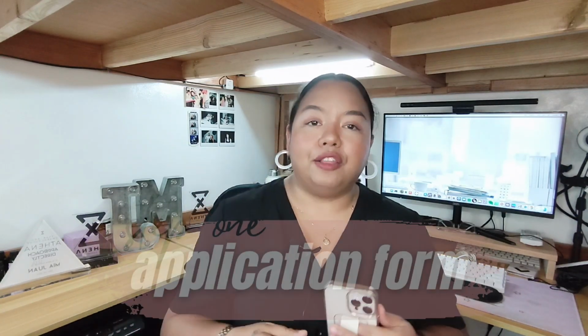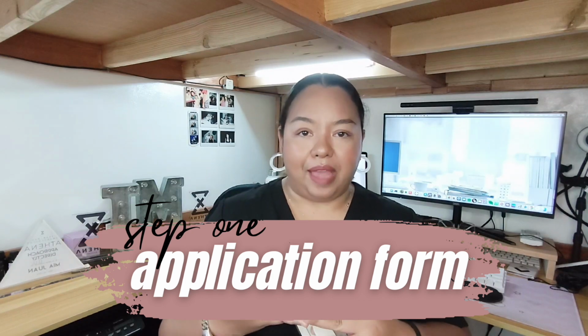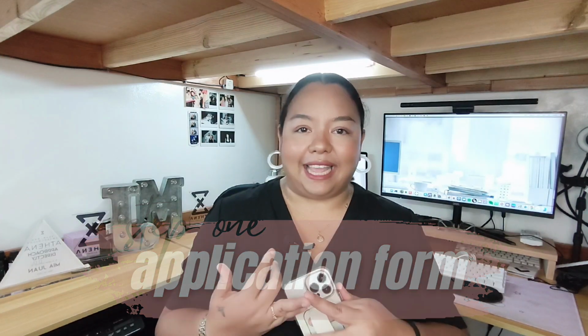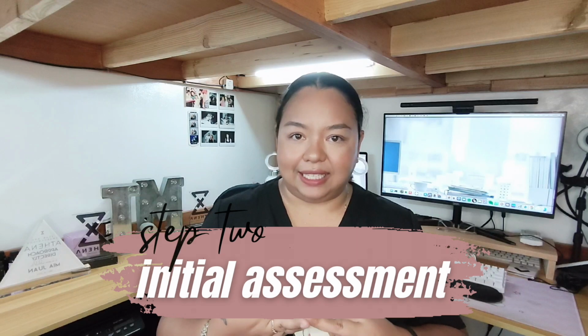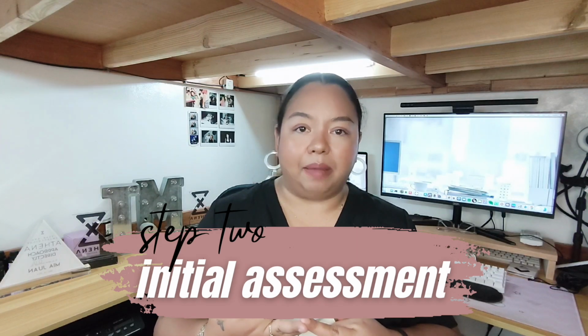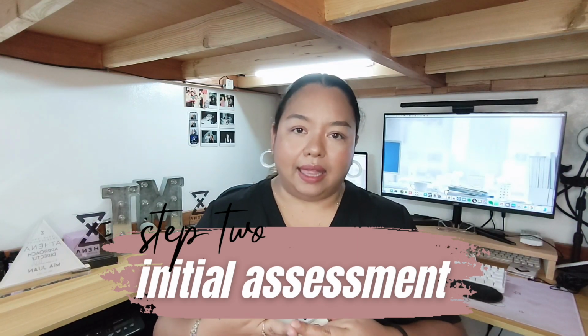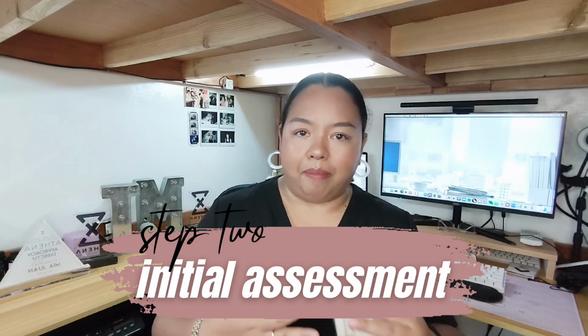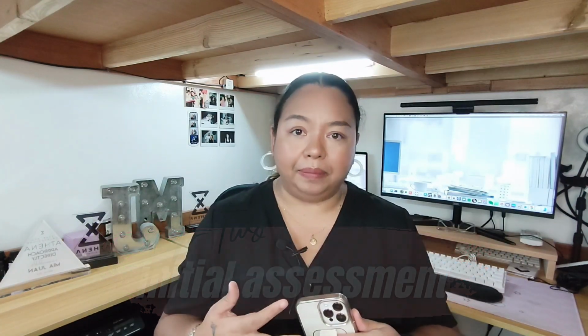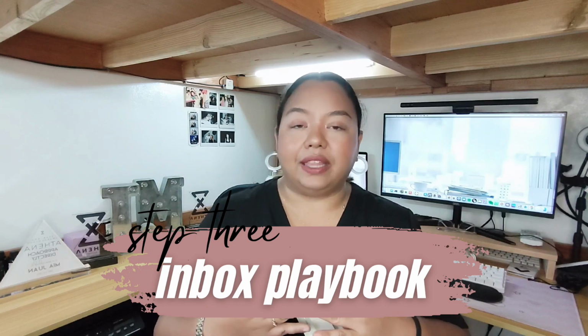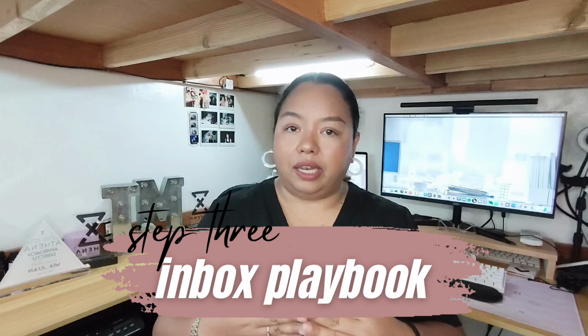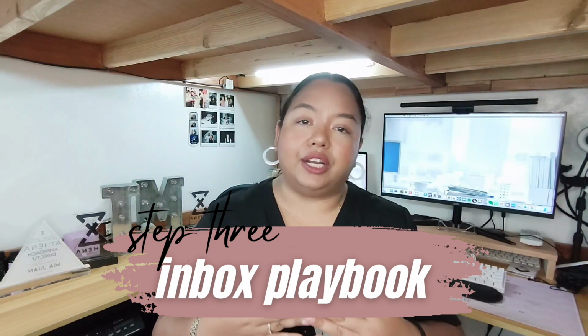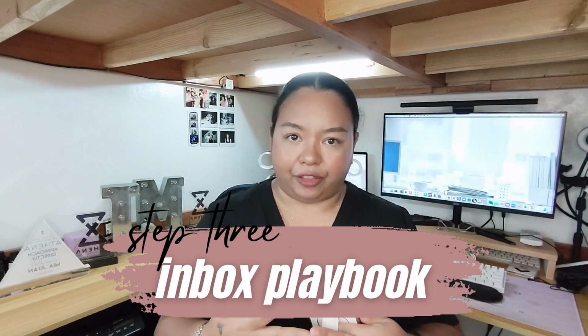We have 5 steps on the application process. The first one is filling up the application form. The second is answering the initial assessment. It's a 76-item multiple choice assessment that has a mix of math and grammar. Next is answering the inbox management playbook. Playbook means it's an online module that you have to read first, understand, and then answer the assessment after.